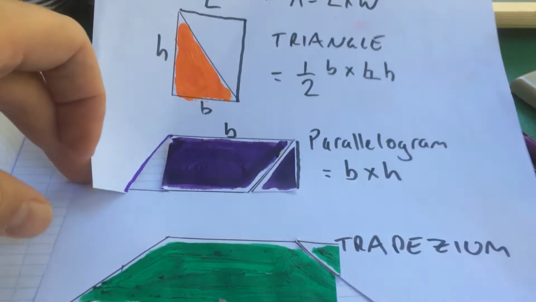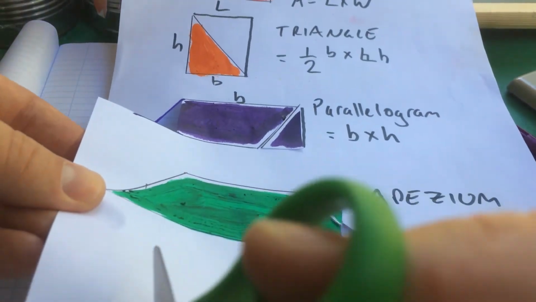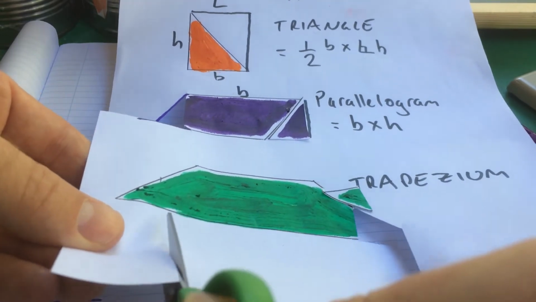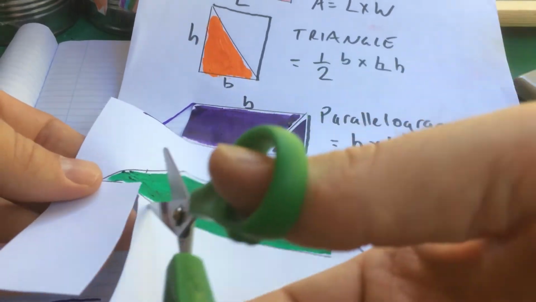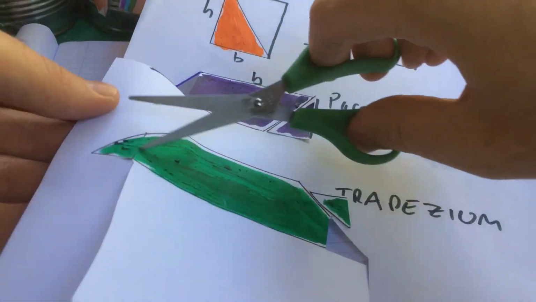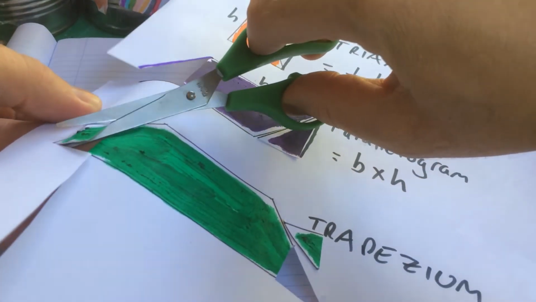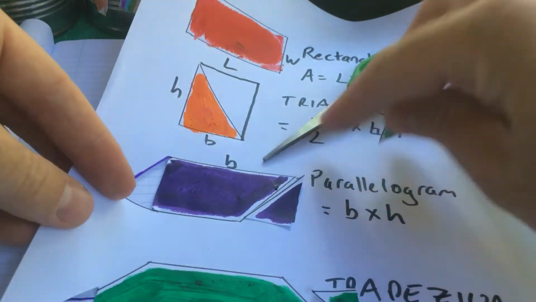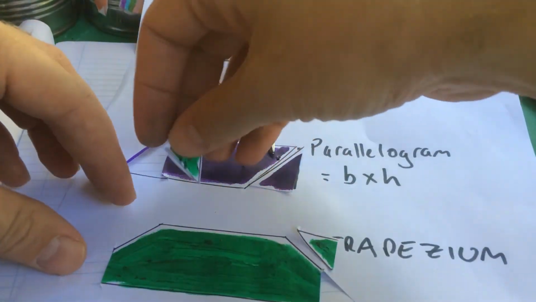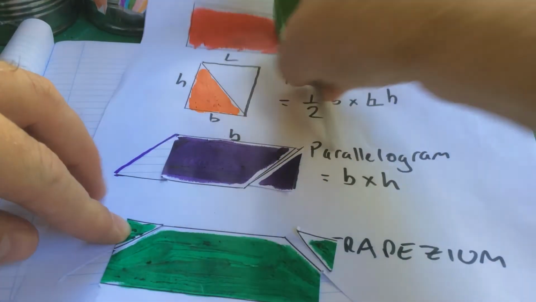And then I'd go over here, and on that other side, I'm also going to cut off a little triangle. I'm going to take that little triangle, and I'm going to piece it in over there.